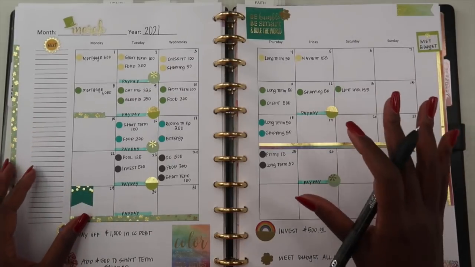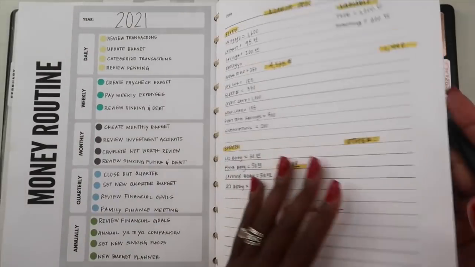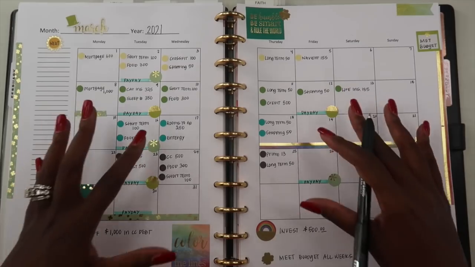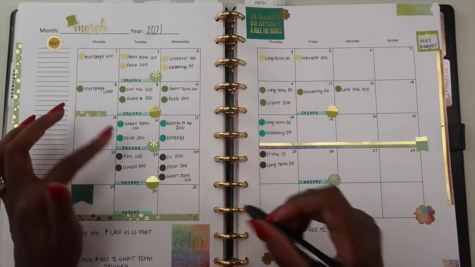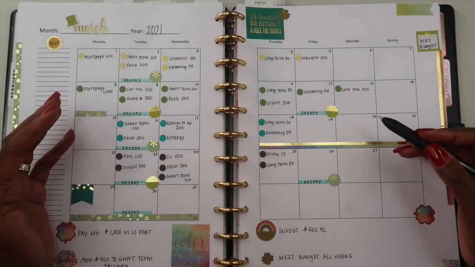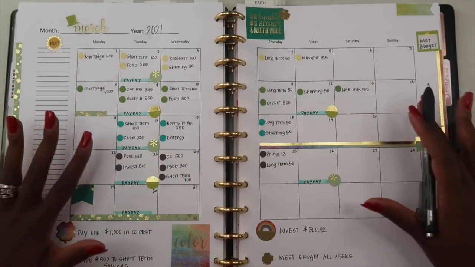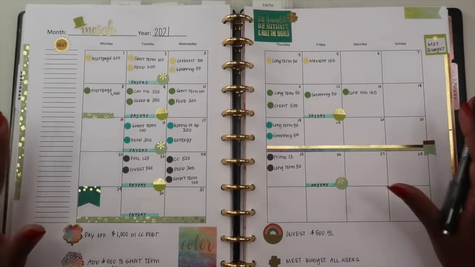So this is it for my monthly spread, and this is my favorite sheet to do because I feel like this is my main place where I am looking to see how we are doing throughout the course of the week. This one, and of course the paycheck weeks. But this is the overview for the month. I have everything set up.